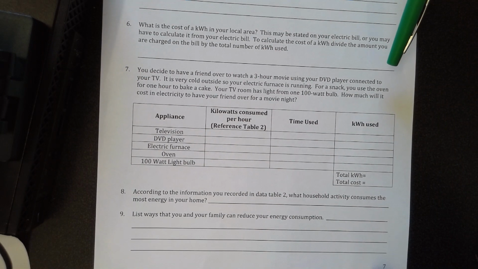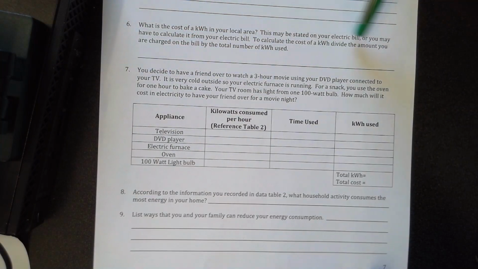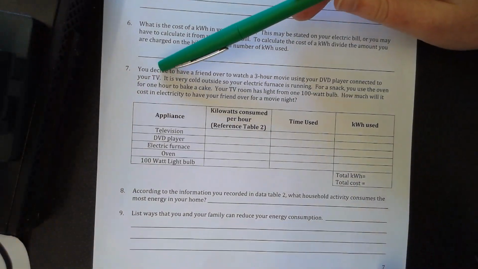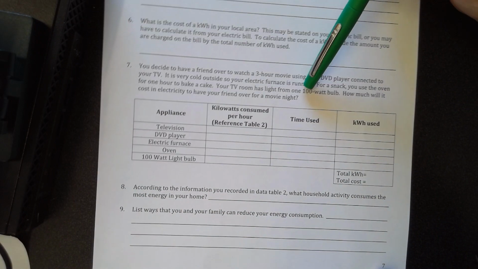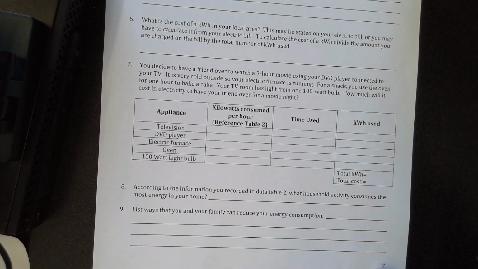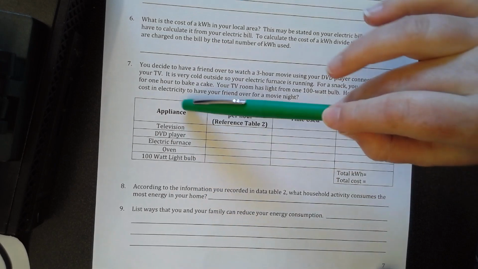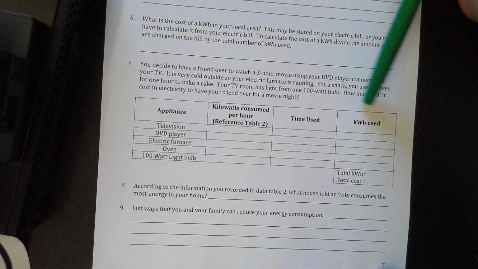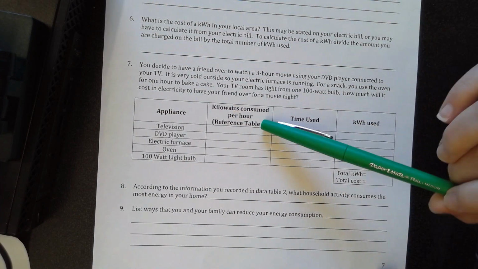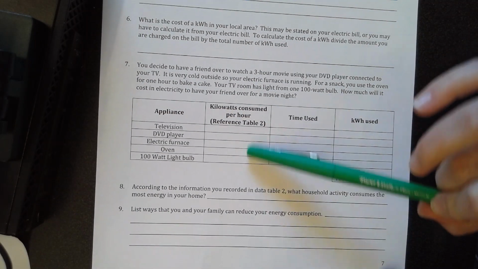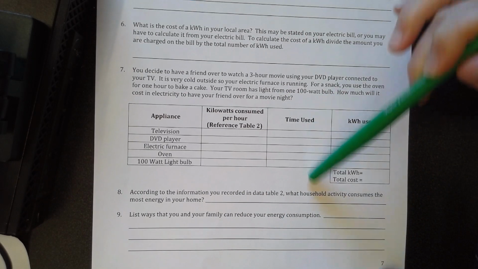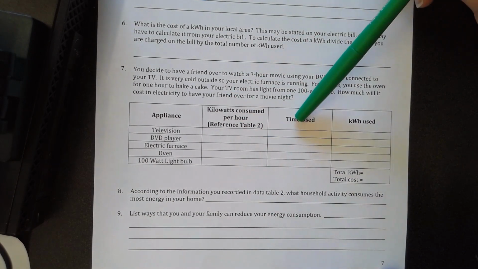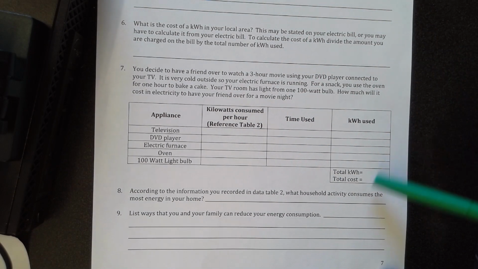Alright, so then this is just a scenario where you're watching a 3-hour movie with your friend using a DVD player connected to your TV. It's cold outside, so you have the furnace running, and of course for the snack you're going to have a cake, because that sounds delicious, so you're using all of these electrical appliances here. And then your TV room has a light from a 100 watt light bulb, so you're using reference table 2 to fill out this column. It's going to be for 3 hours, so that makes it easy. Then you do the math just like you did in the other table for this column right here and add them up.